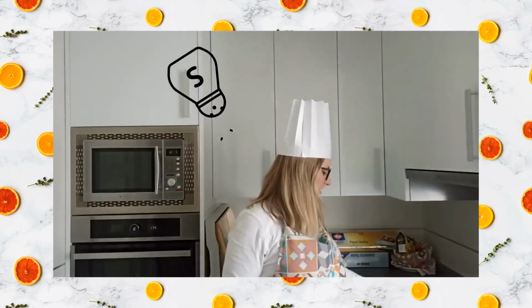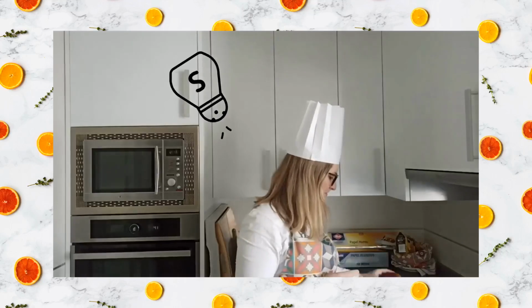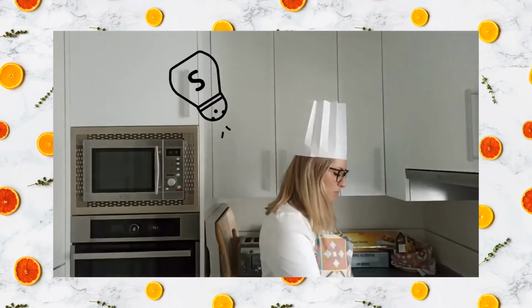But what is matter? Matter is everything around us that takes up space. For example, this apple is matter because I can see it and it takes space. This glass of water or this paper napkin are other examples of matter, but also little things like salt are also matter.